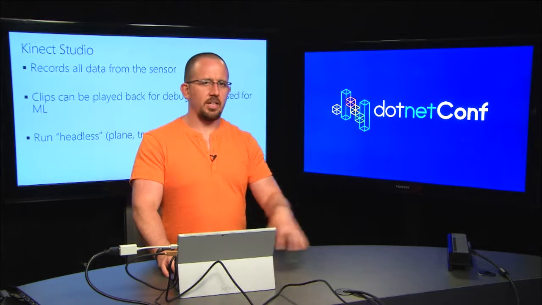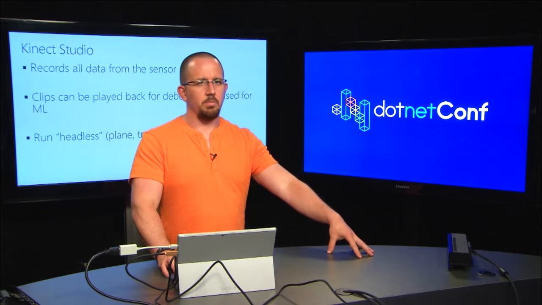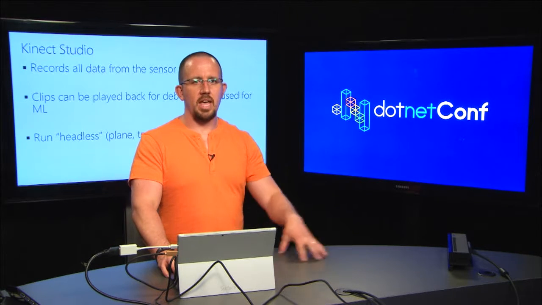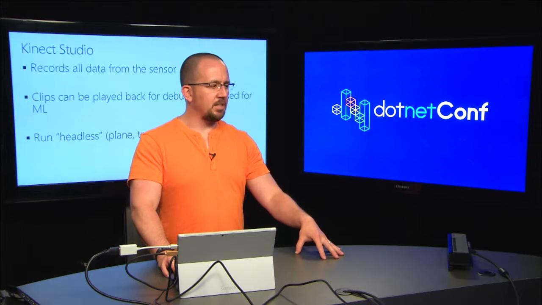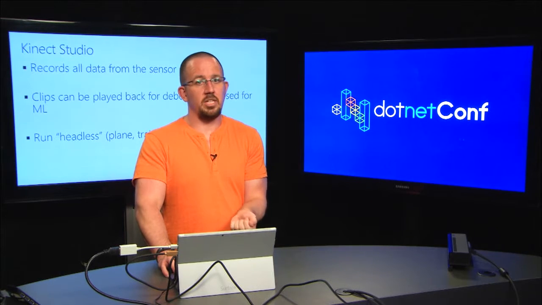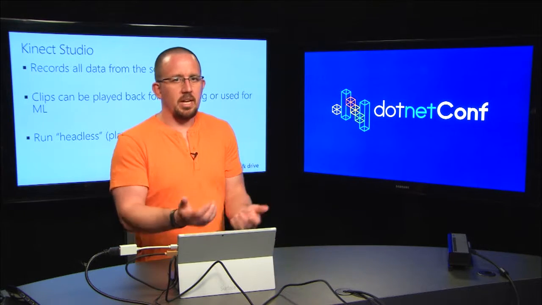The other thing I want to mention here, before I do the demo, is that we had Kinect Studio in V1, but in V2 it will actually run headless. That means you don't have to have the sensor plugged into the machine itself. In V1, even though you were playing back these clips, you still had to have the sensor plugged in.